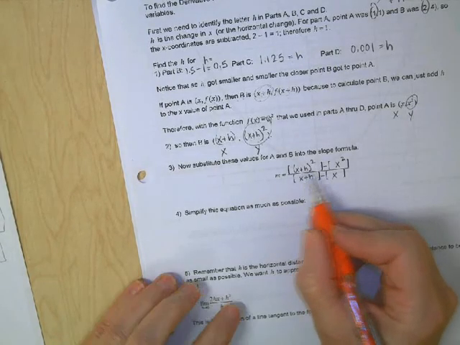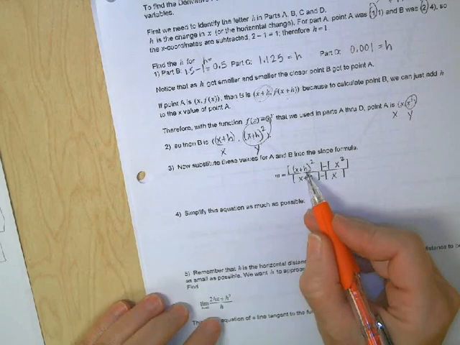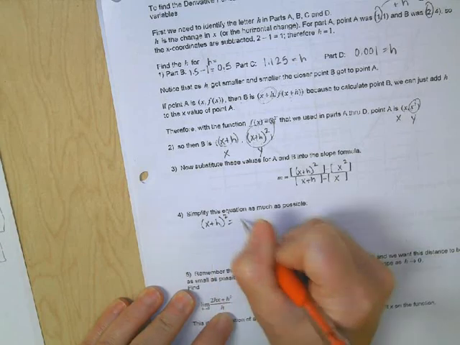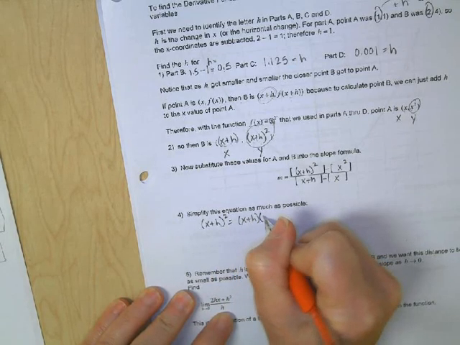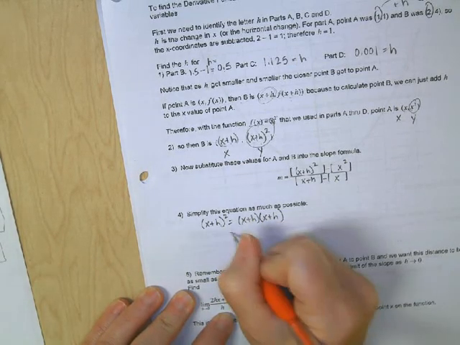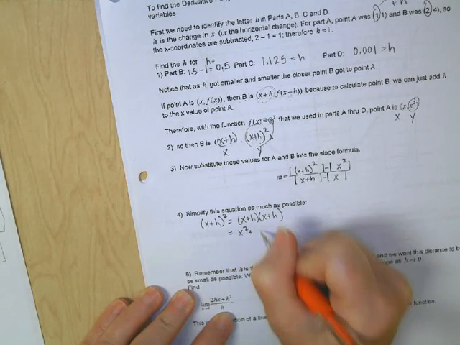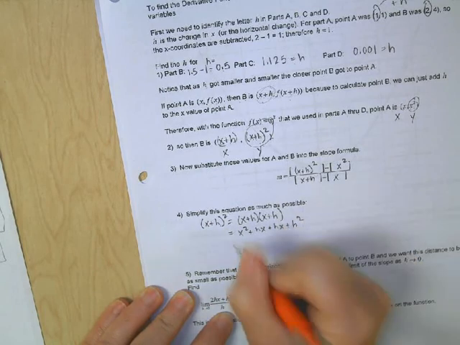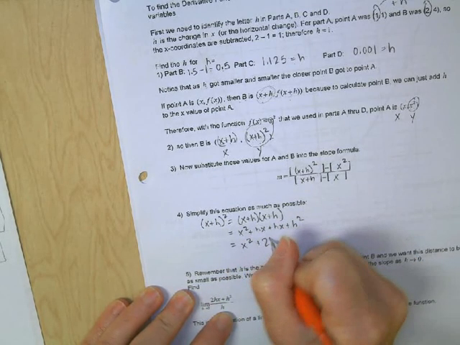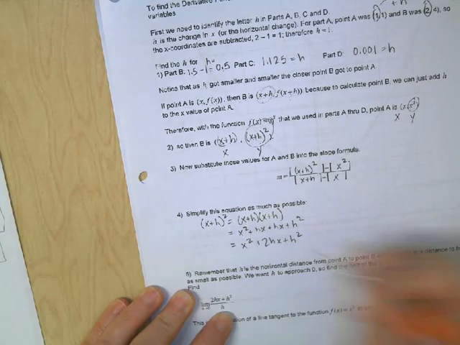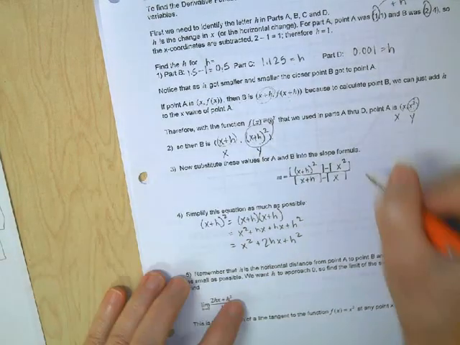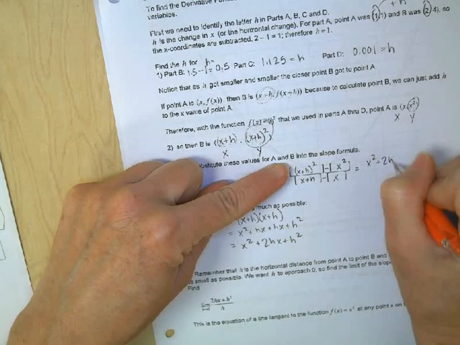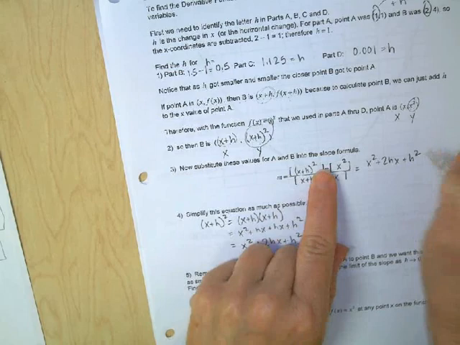We went over this in class. So x plus h squared, we'll go ahead and do it again. x plus h squared is equal to x plus h times x plus h. If I multiply that out, I get x squared plus hx plus hx plus h squared, which is x squared plus 2hx plus h squared. So that's this. I'm going to go ahead and do it up here. So this part is x squared plus 2hx plus h squared minus x squared.